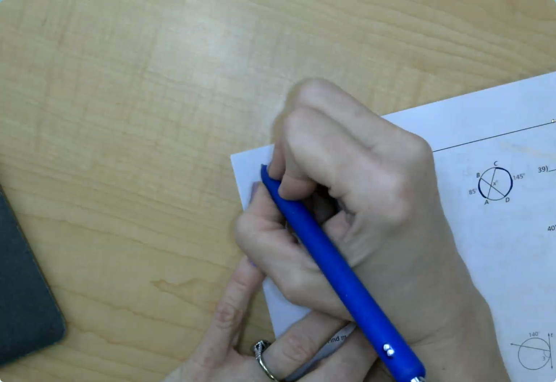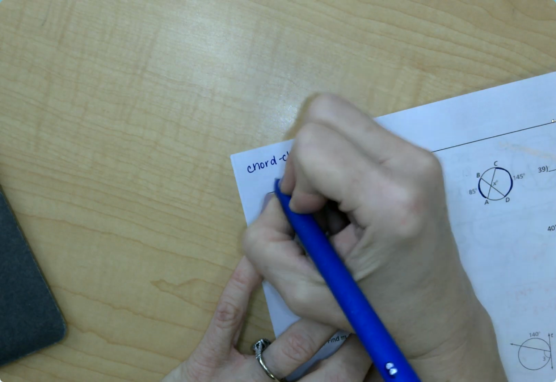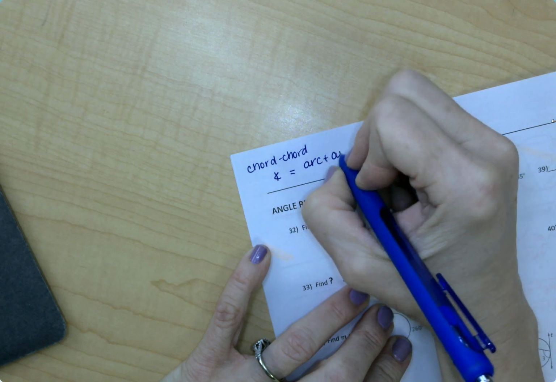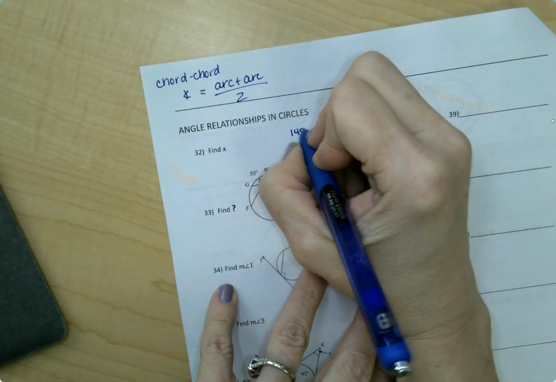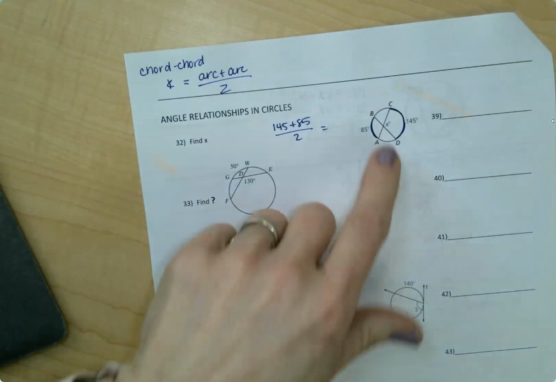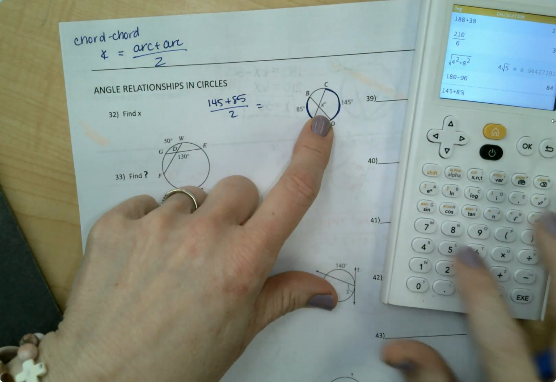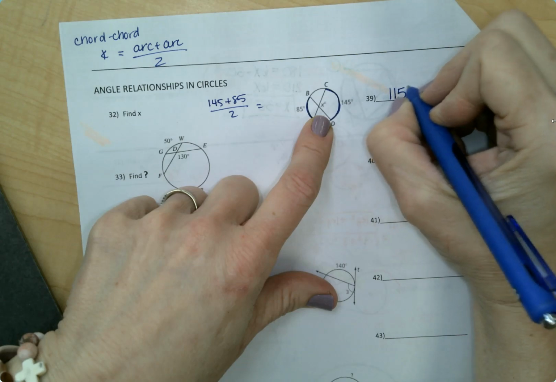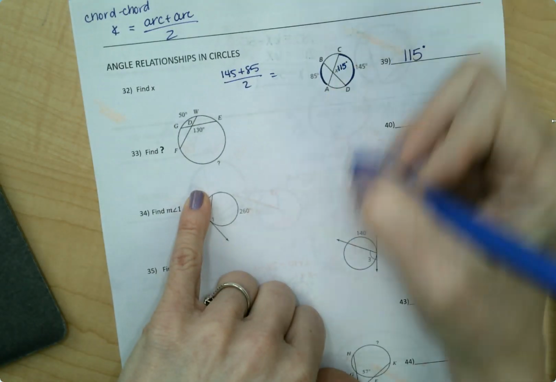So for your chord, to get the angle, you're going to take the arc plus the arc. You're going to divide by 2. So this is going to be 145 plus 85. We're going to divide it by 2, and that will give us the measure of our angle. So that'll be 115 degrees. Okay, so this is 115 degrees.